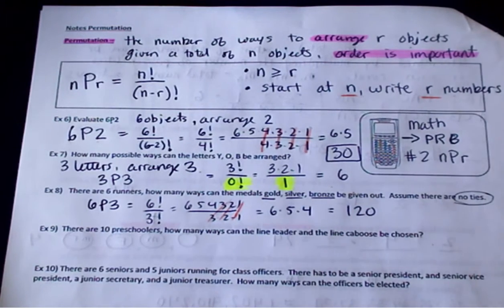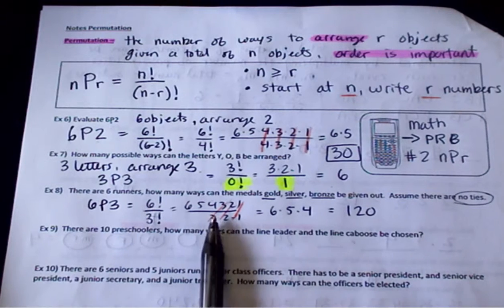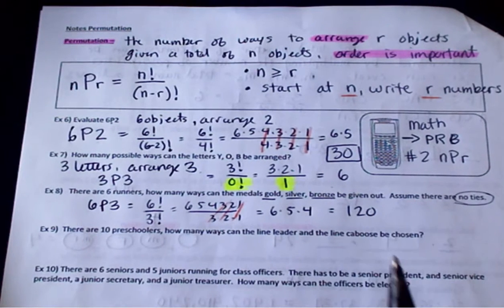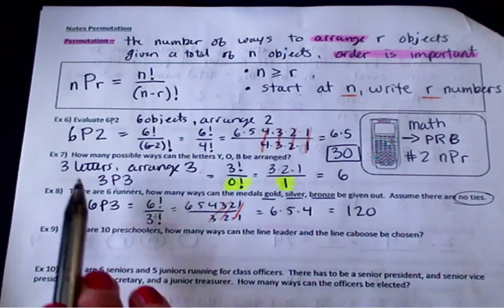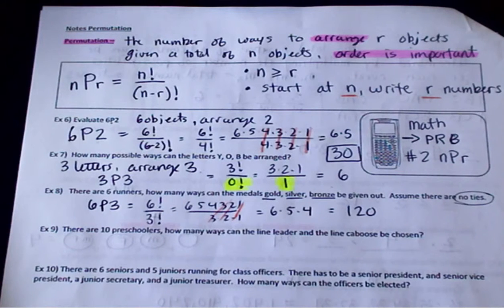I would like you to be able to write the different formats, because you might have to select multiple things that could be used to evaluate or find the number of possibilities.